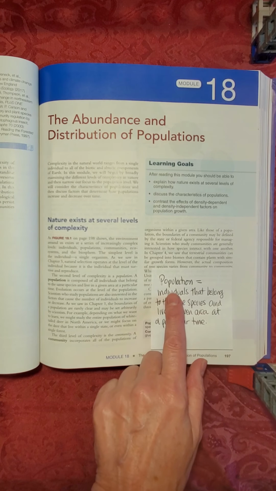And then I'm almost done here with Module 18. So here are the figures to show Gauss's experiments. In the low food condition, they grew slowly over time, but then they leveled out. With the high food supply, they grew much higher, but they still did level out. So this leads us to talking about carrying capacity.